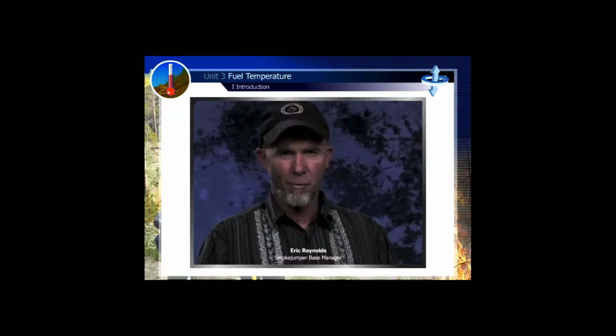And then the other one I always try to take a very good look at is aspect, because if you have any kind of south-facing slope and you're early in the morning, by afternoon, towards later on in the burn period, you're going to have significant heating of those fuels, and with that a large increase in fire activity.